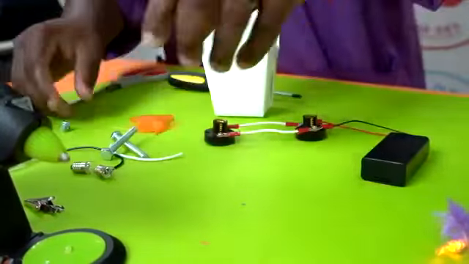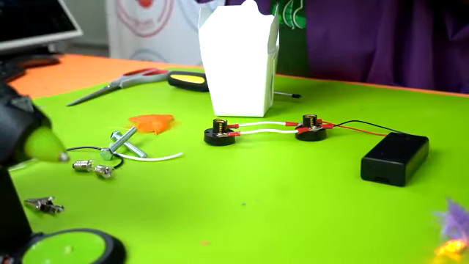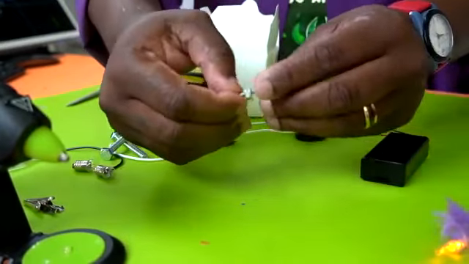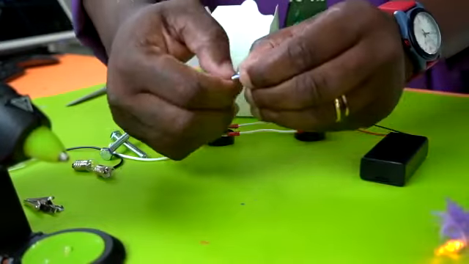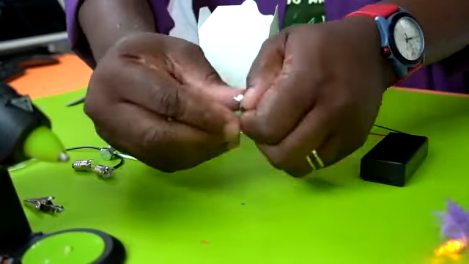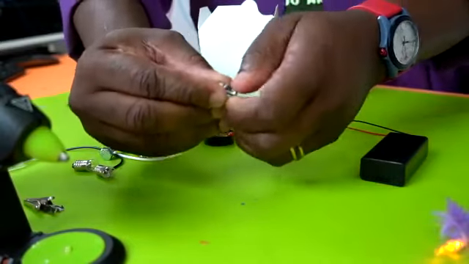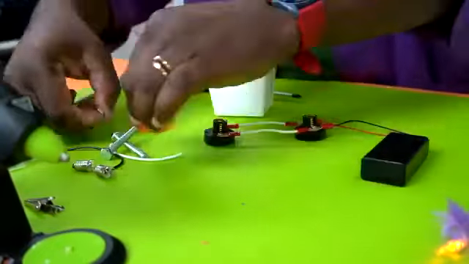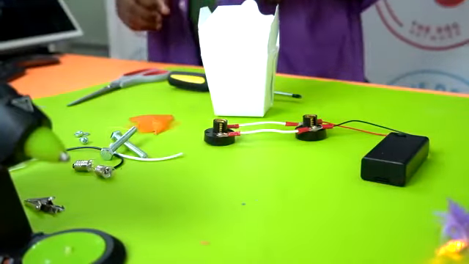Oh, last thing, I forgot about this little screw right here. This is very important. We're going to unscrew that real quick so we can use that at a later time, all right?